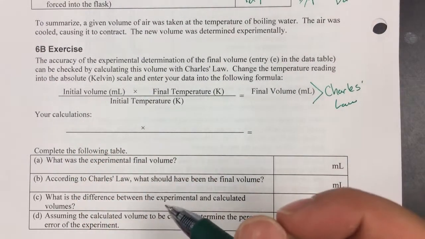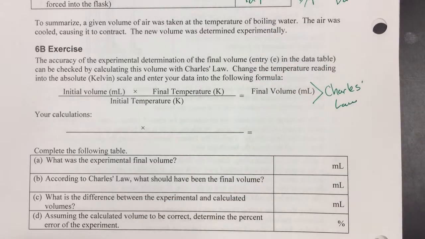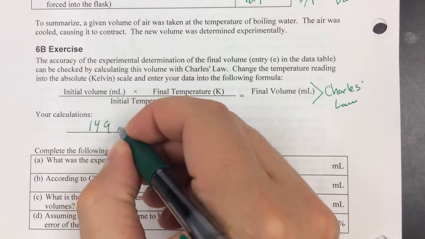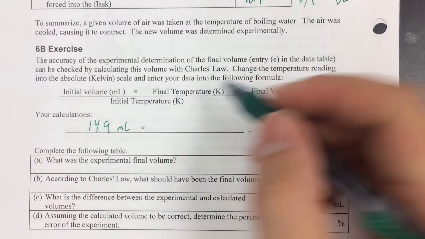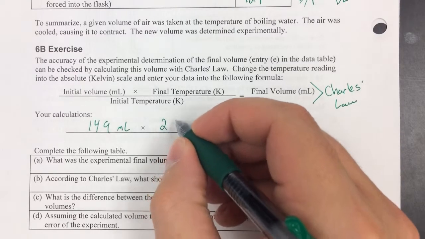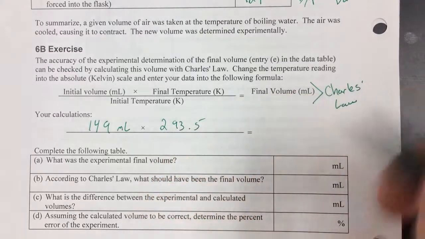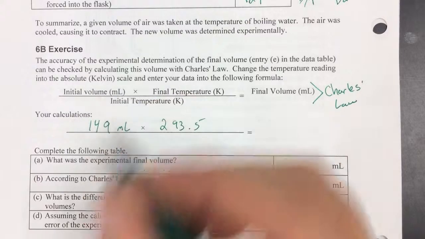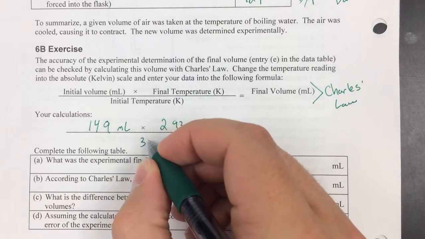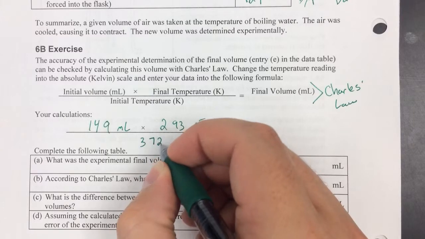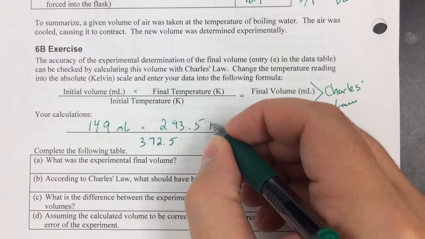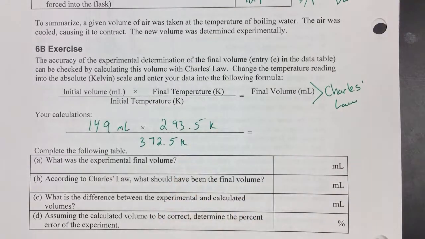So our initial volume here, we know that the initial volume was 149 milliliters. And if we follow the formula above it, we can multiply that by the final temperature, which was 293.5. All this information is coming from our data table just above this. And then we divide that by the initial temperature, which is 372.5. This is temperature in Kelvin.